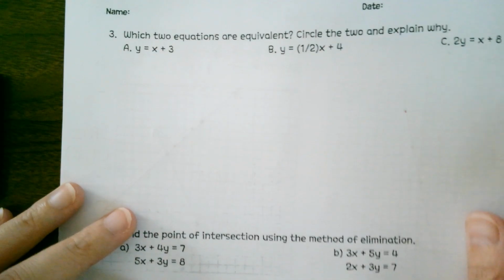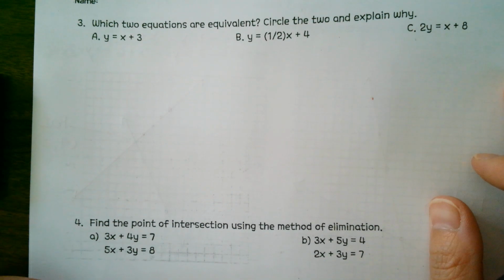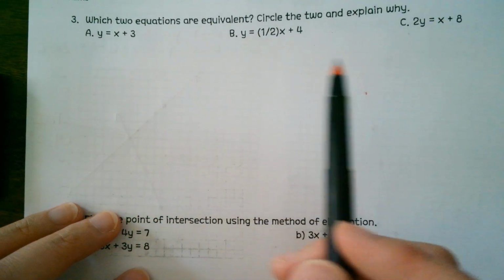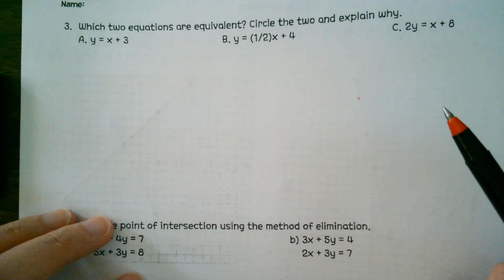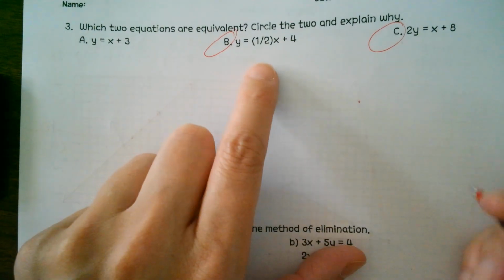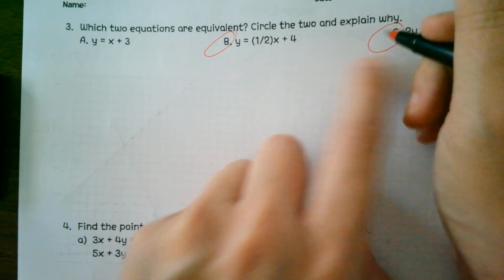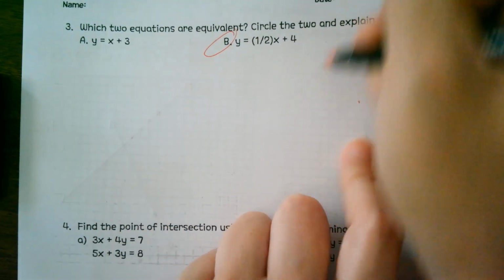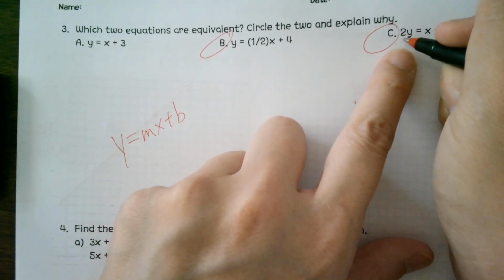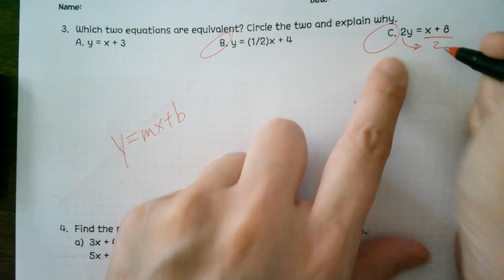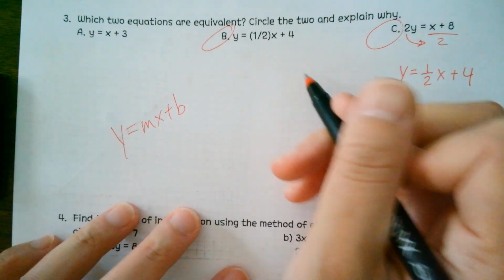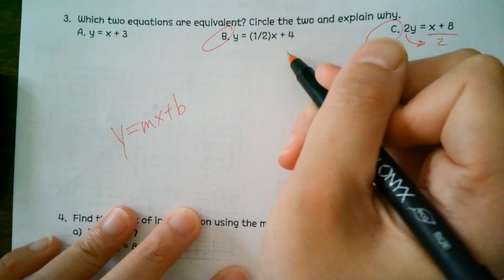Back page. Which 2 equations are equivalent? Circle the 2 and explain why. So, who has the answer for number 3? Yep. B and C. Okay, let's see if she is right. So, let's change this into y equals mx plus b form. That means we have to move this 2 over by dividing everything by 2. So this becomes y equals half x plus 4, which is exactly the same.